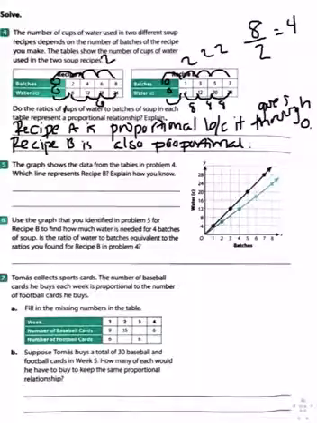Number 5. The graph shows the data from the tables in problem 4. Which line represents recipe B? Explain how you know. Well, recipe B starts at 0, 0, just as this graph does. It then has a point at 1 and 4. It has a point at 3 and 5.